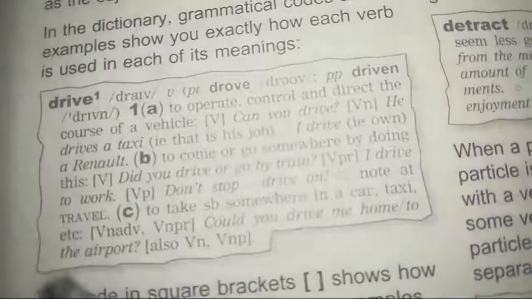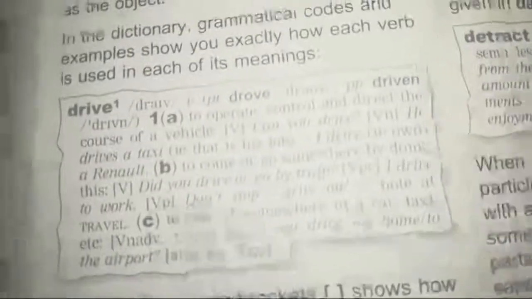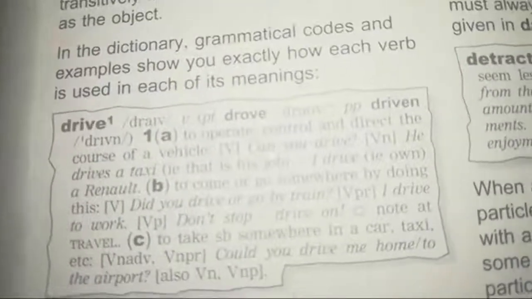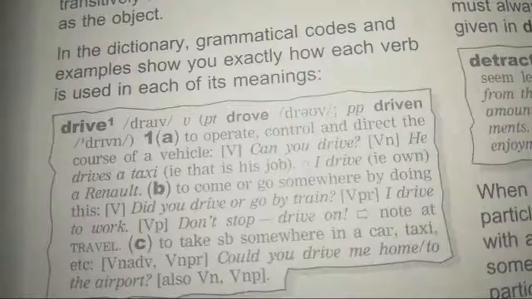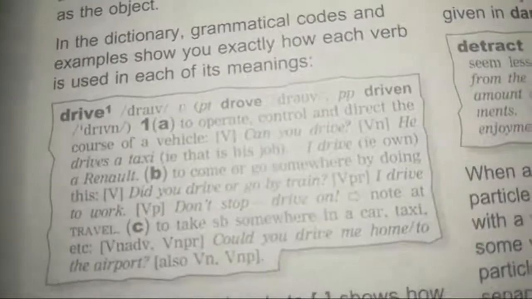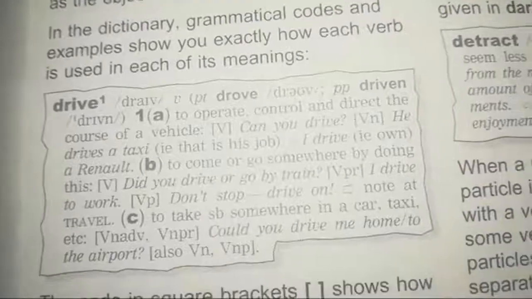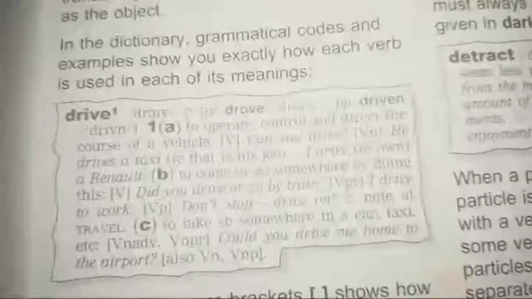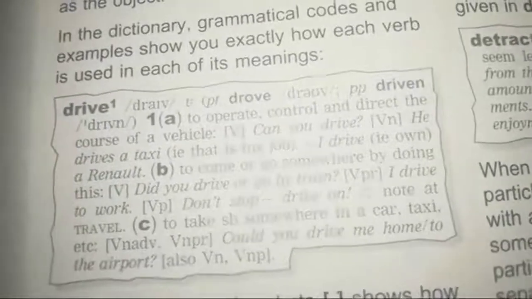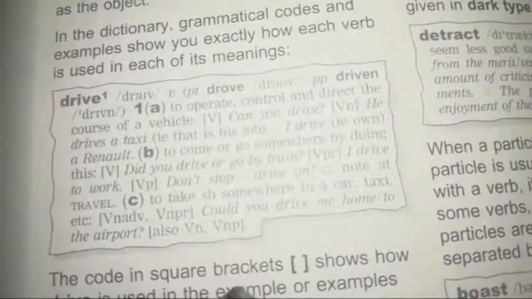Note at travel. To take somebody somewhere in a car, taxi. Could you drive me home or to the airport? Also VNP.